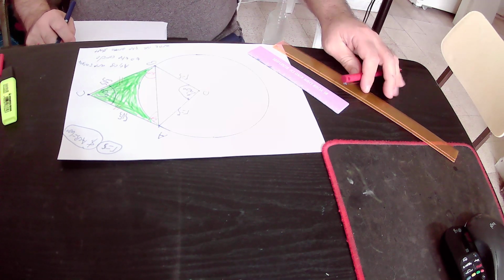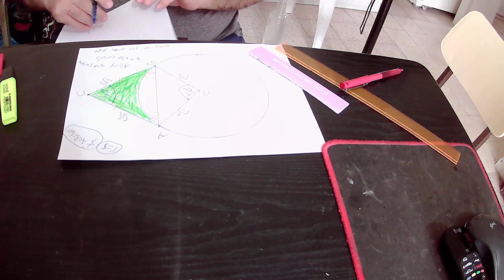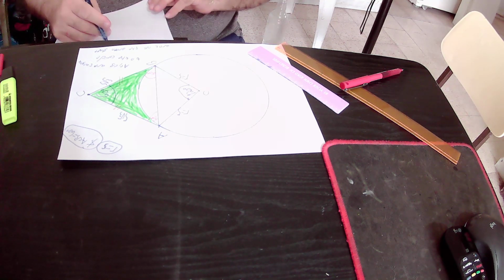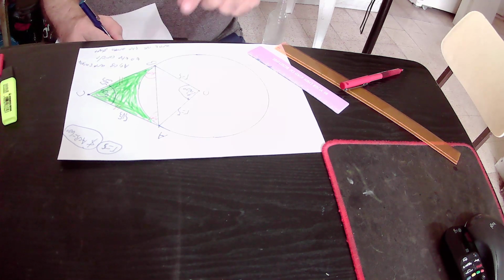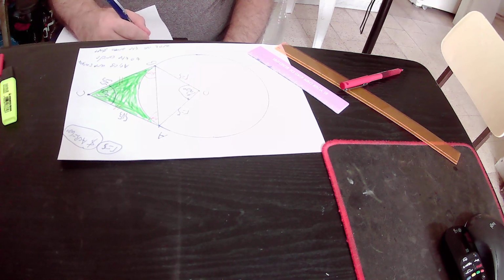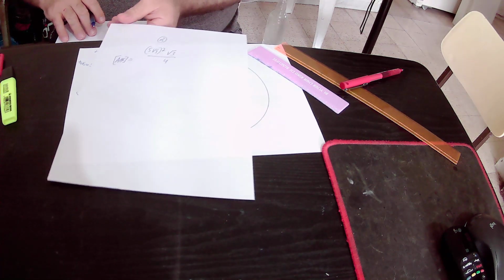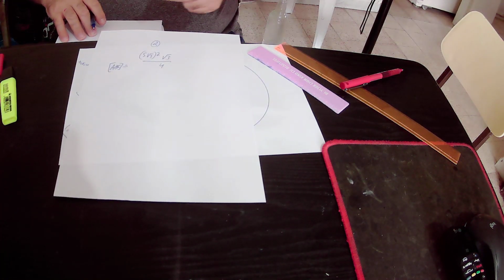The area of triangle ABC is actually equal to 5 times root 3 squared times root 3 over 4 square units. The area of the equilateral triangle ABC equals 5 times root 3 squared times root 3 over 4 square units.